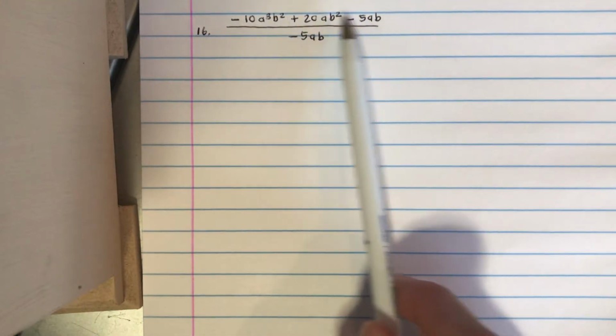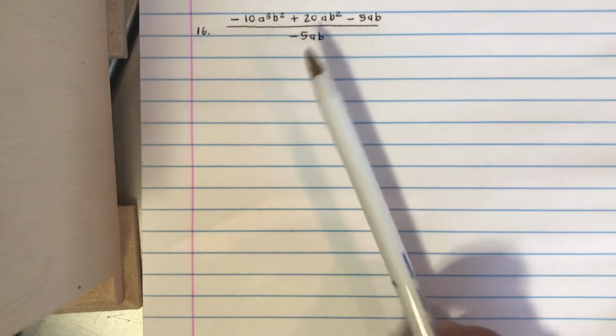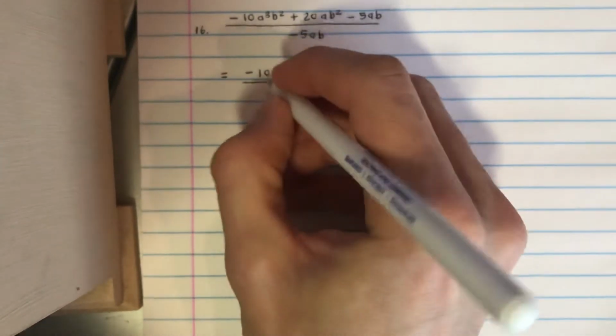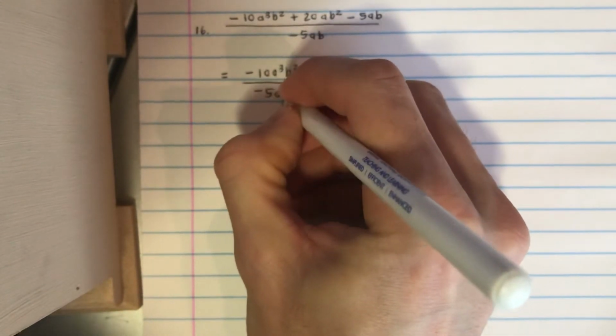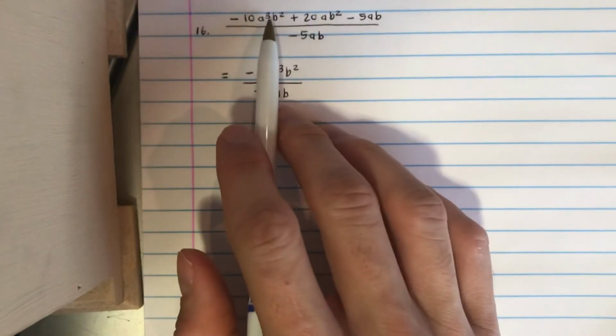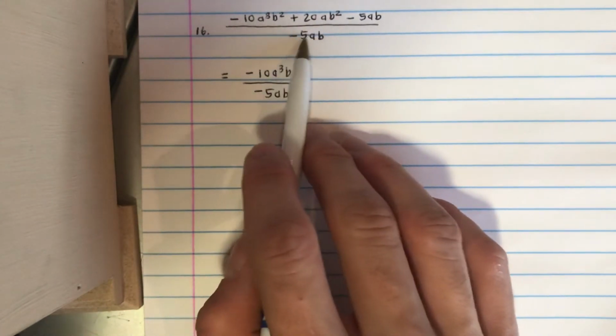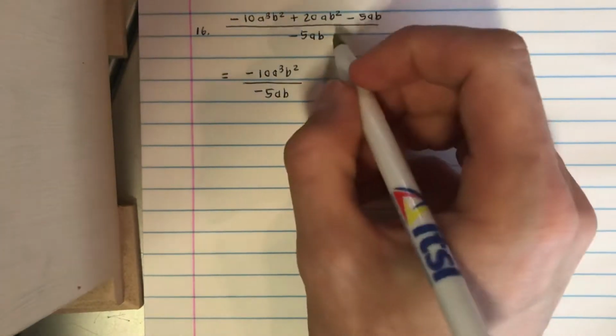We can't simplify the numerator because there's no like terms. So what we need to do is break this fraction up into three separate fractions, but we must be careful with our signs. So let's do that. The first one will be negative 10a cubed b squared over negative 5ab. We're just breaking it up into separate fractions, but remember that the denominator is negative 5ab, so it must always be in the denominator.